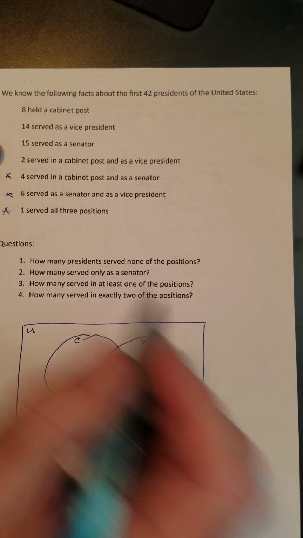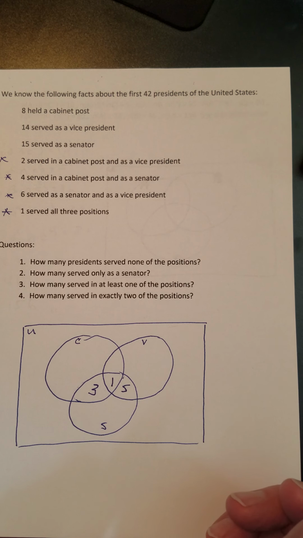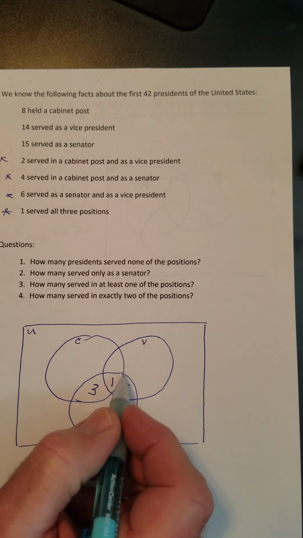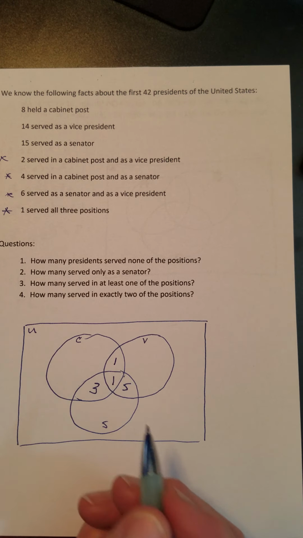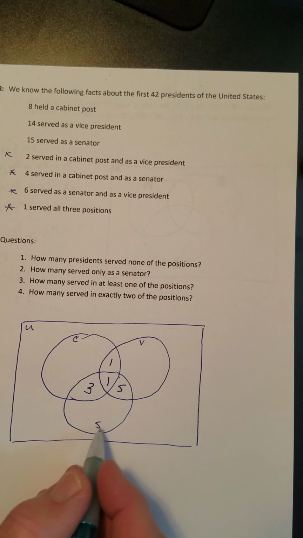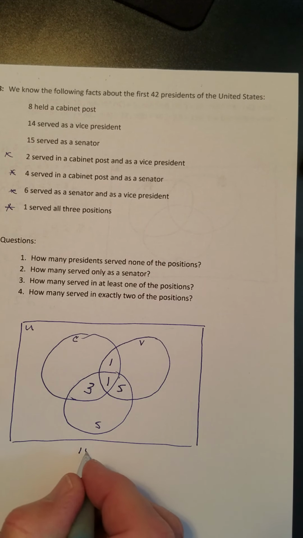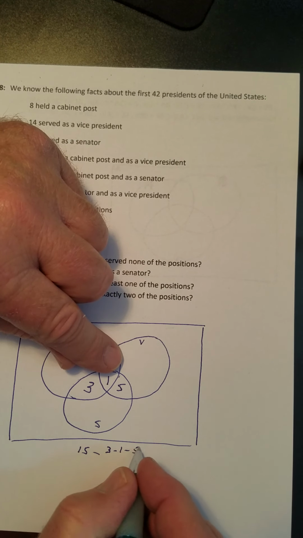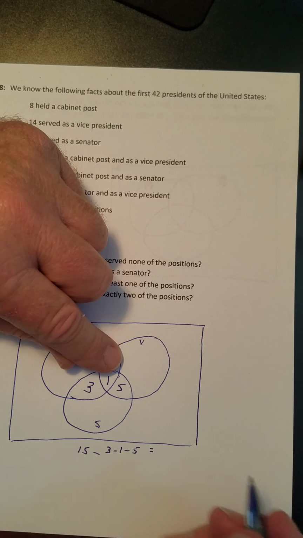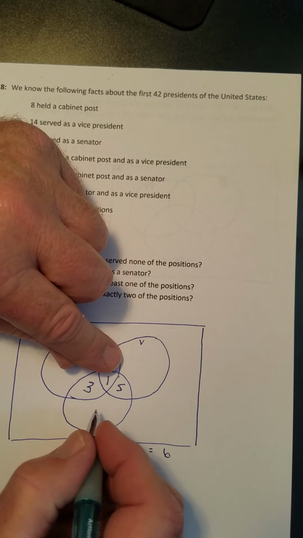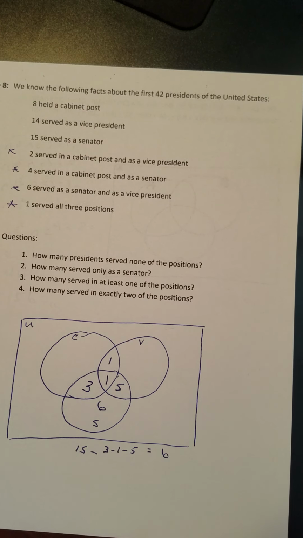Okay, work my way up to here. Now, 2 served in the cabinet or the vice president. So altogether, in this overlap here, there's 2 people. I've already got 1, so that's going to be a 1. 1 plus 1 gave me the 2. 15 served as a senator. So altogether in this circle is 15. So if I take 15 minus the overlap, 3, 1, and 5. That number is 6. That goes right here. Had to think for a second.